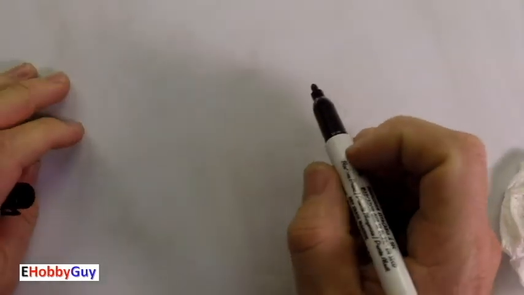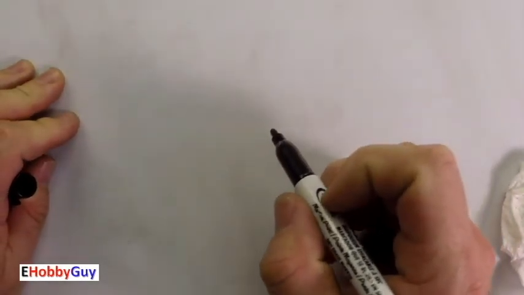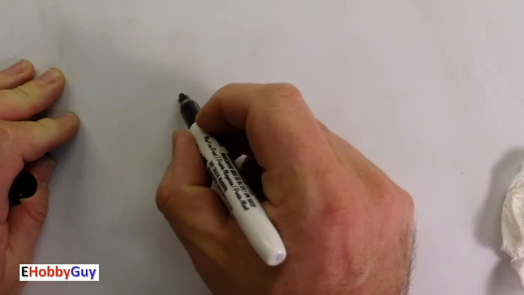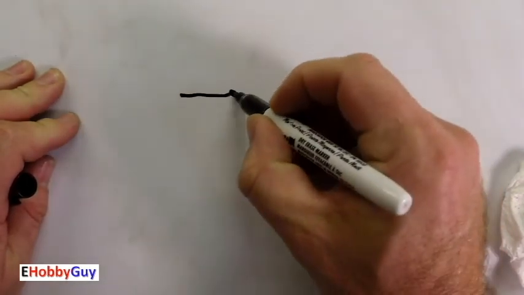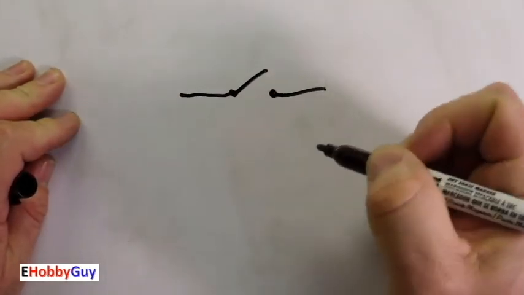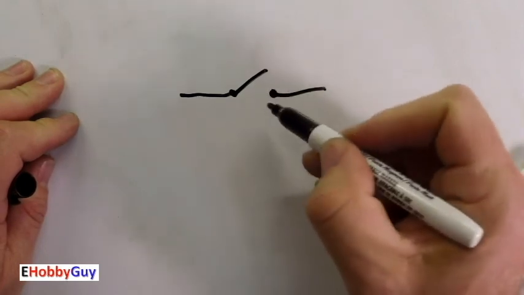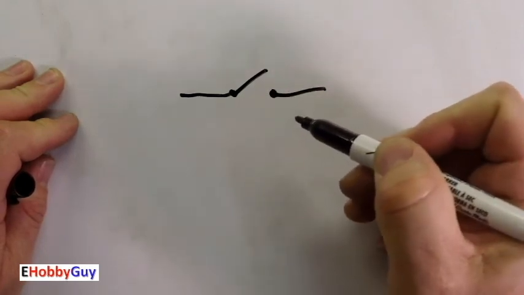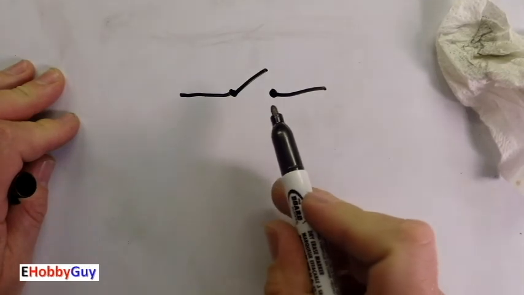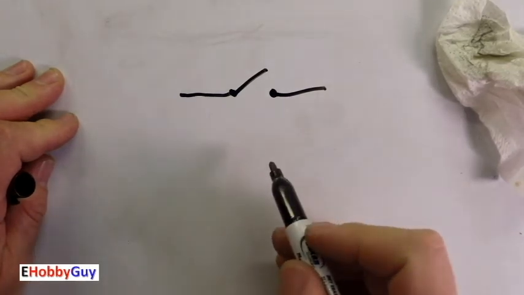Okay, as we look at the first question, which is what is a relay? A relay is nothing more than a switch. Now it's a special kind of switch. Here's the symbol for a basic normally open switch. A relay is a switch that is actuated electrically.